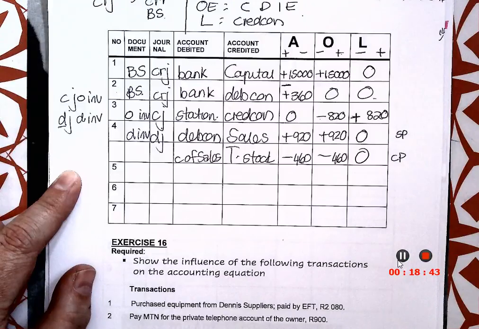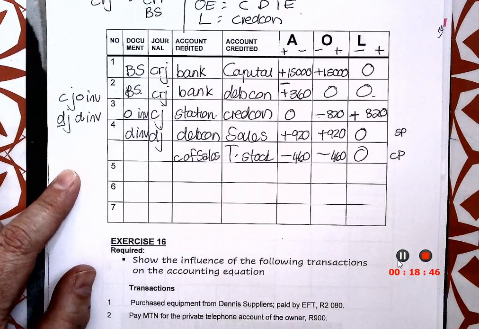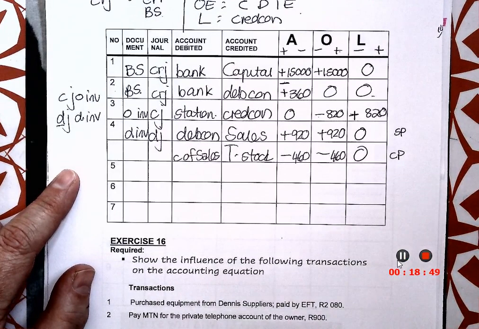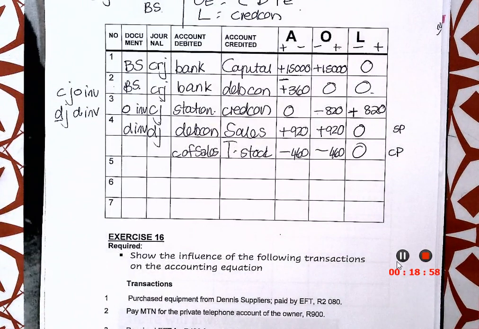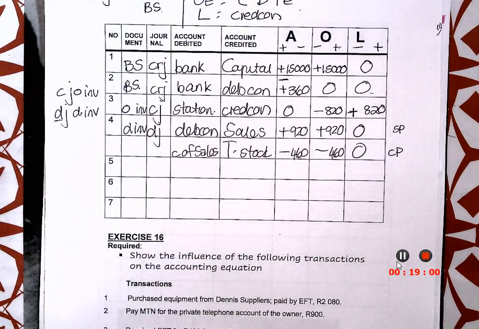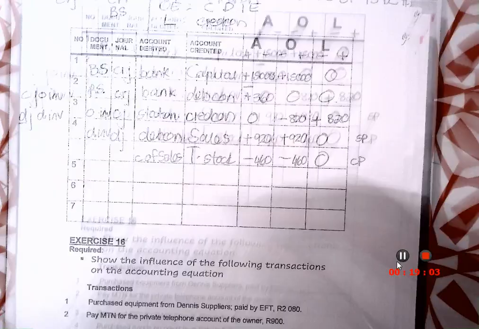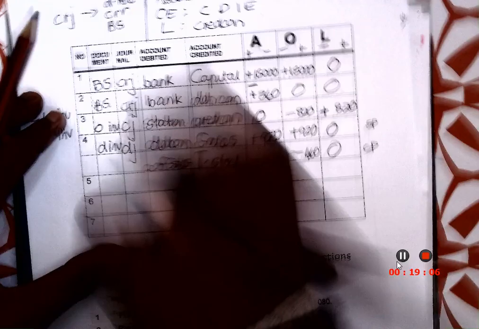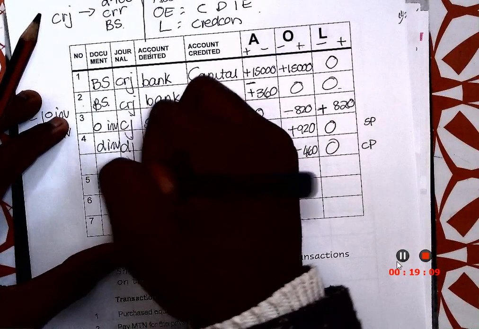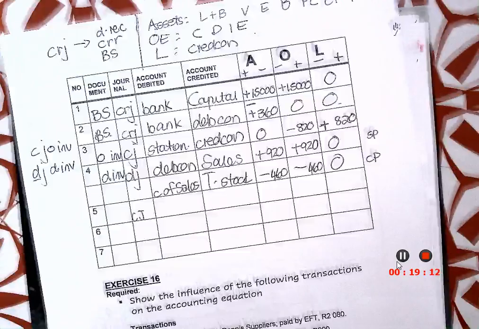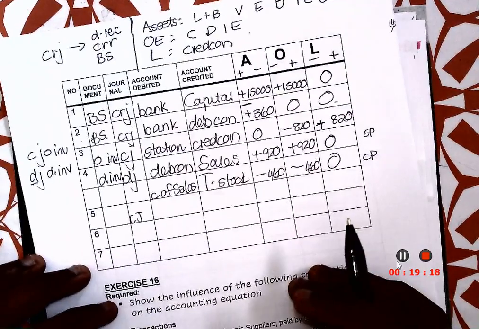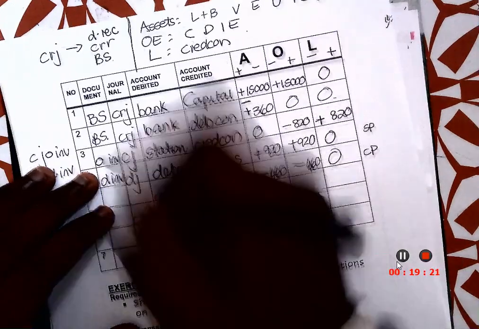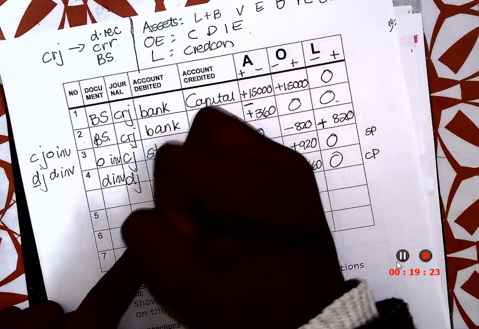I'm going to stop and I'm going to ask. Okay, go. It says bought packaging materials from Plastilon on account for 790 rands. Since when we buy on account, we're the one losing money, so it's CJ. So on the journal you write CJ. So what did we buy? Packaging material. So where do we write that on the debited?